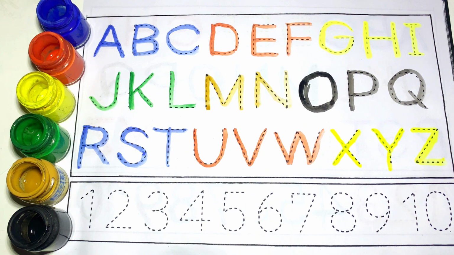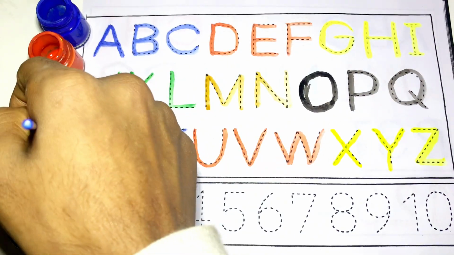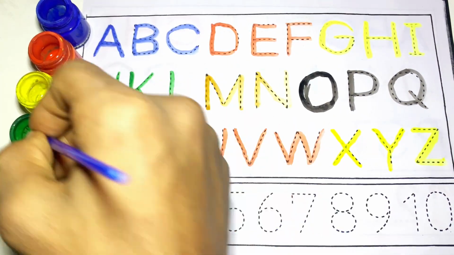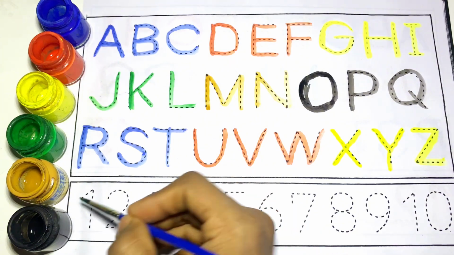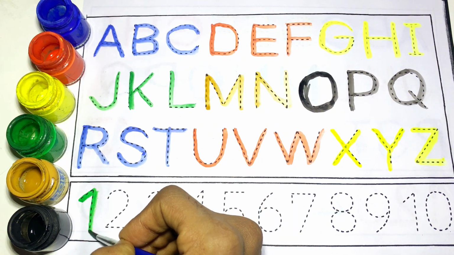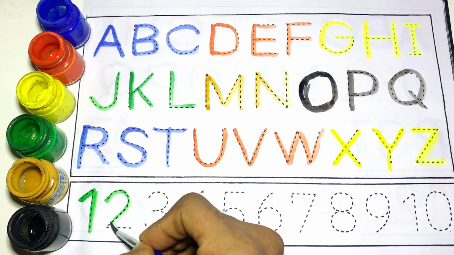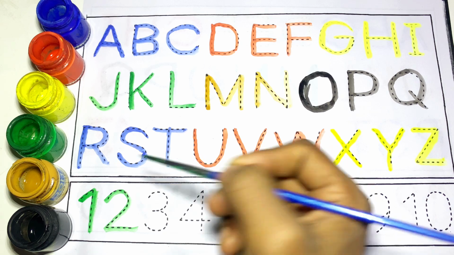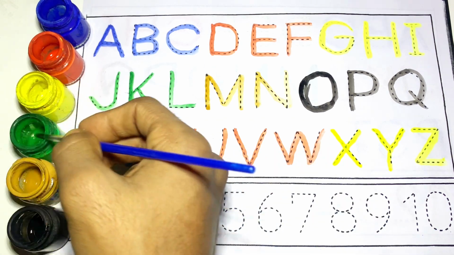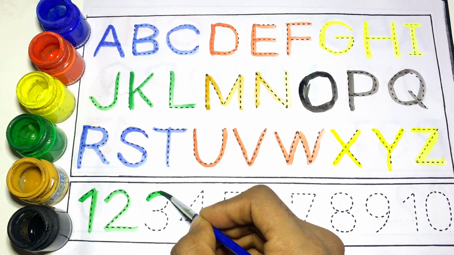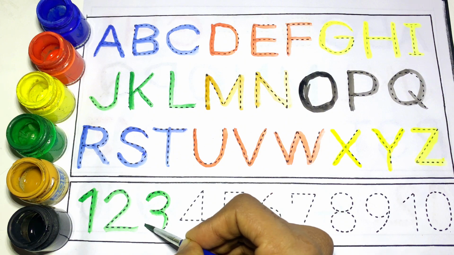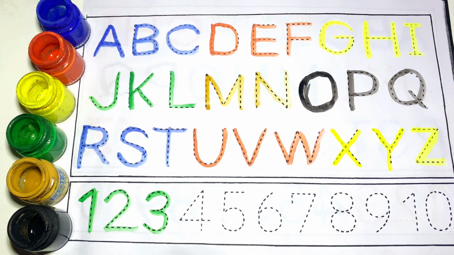Kids, then numbers. Kids, first draw 1. The number 1, and use green color. 2. The number 2. Kids, then 3. The number 3. Kids, then 4. The number 4, and use yellow ochre color.